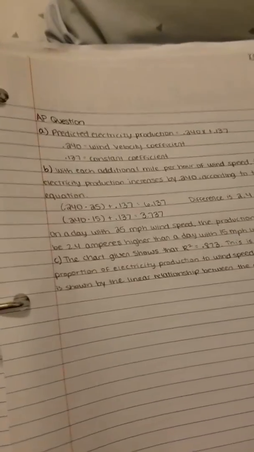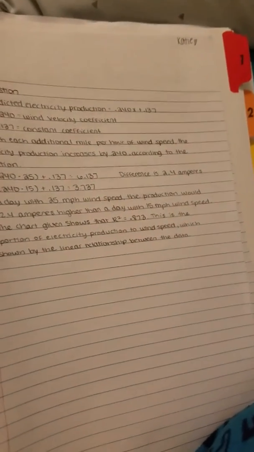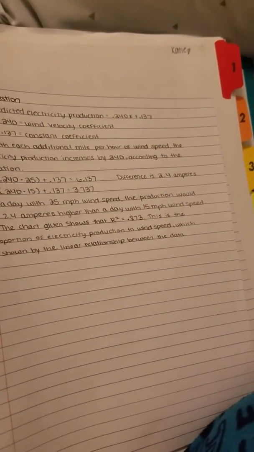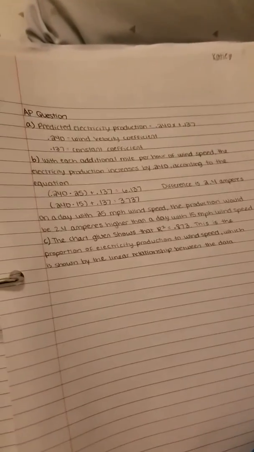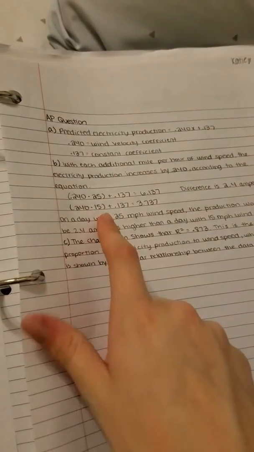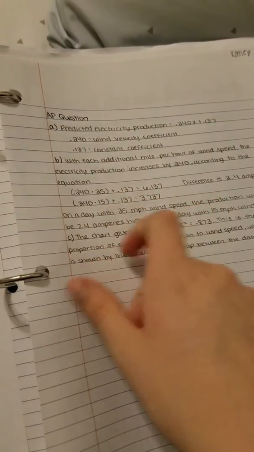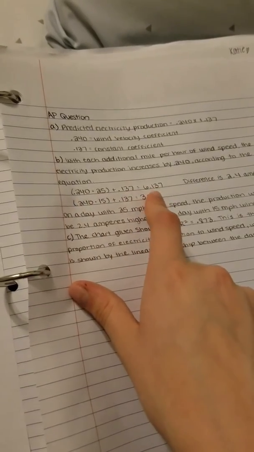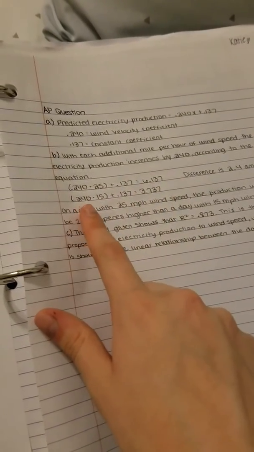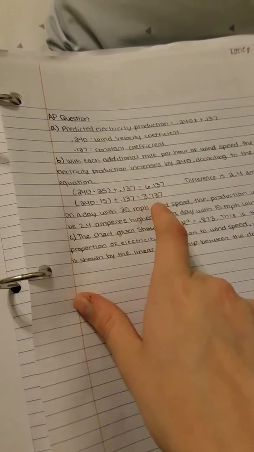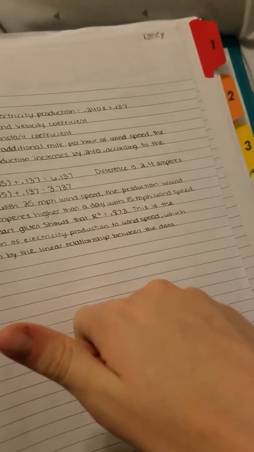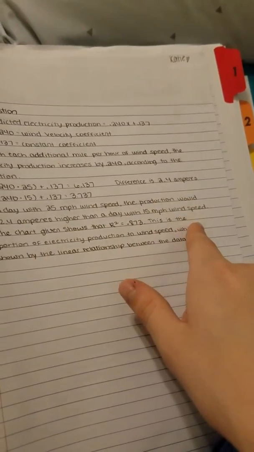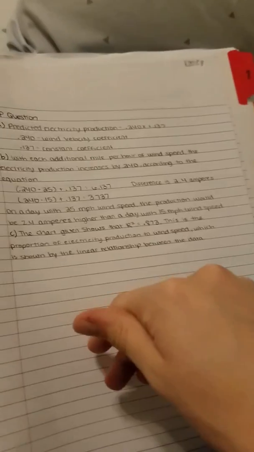And then for B, how much more electricity would the windmill be expected to produce on a day when the wind velocity is 25 miles an hour than on the day when the wind velocity is 15? So what we can do is we can plug both 25 and 15 into the equation and get their values. So for 25, the value ends up being 6.137, and for 15, the value is 3.737. And then to see how much difference there is, we would just subtract one number from the other. So the difference is 2.4 amperes. So there's 2.4 amperes more electricity produced on a 25 mile per hour day.